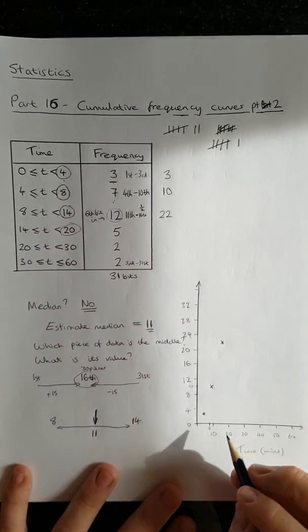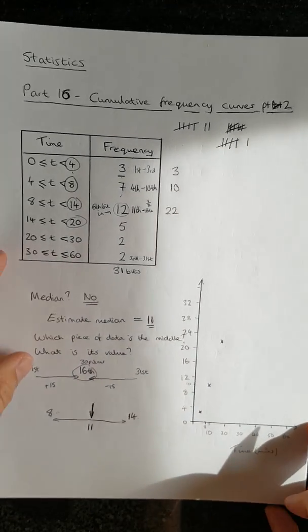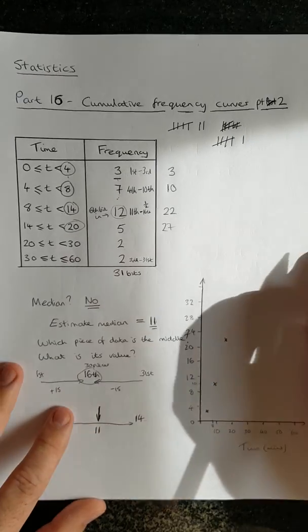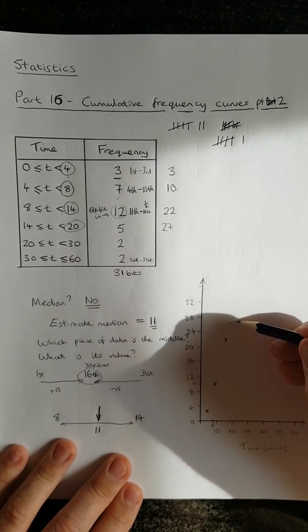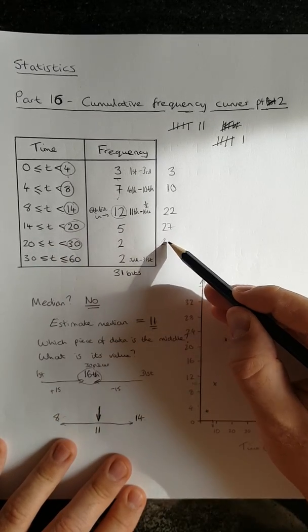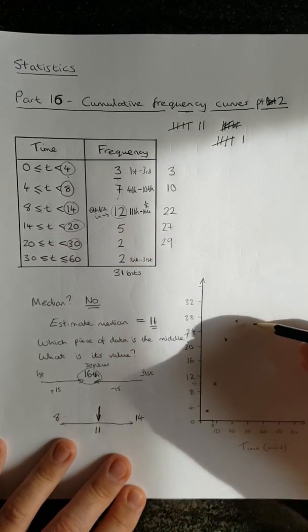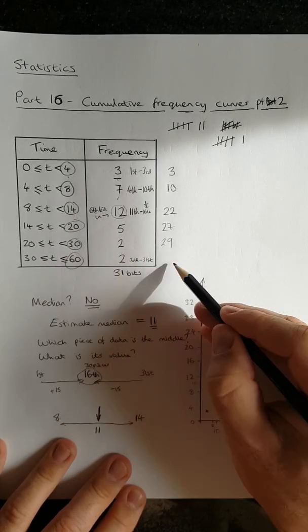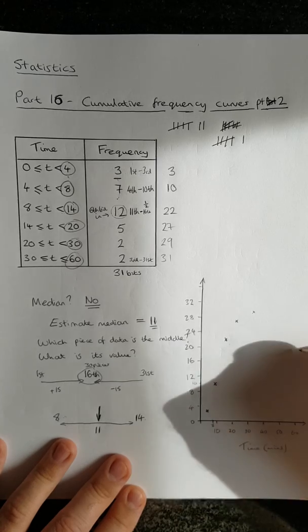After 20, I know that 27 have gone by. After 30, I know that 29 have gone by. And after 60, I know all 31 have.